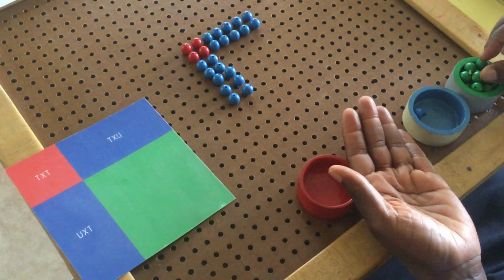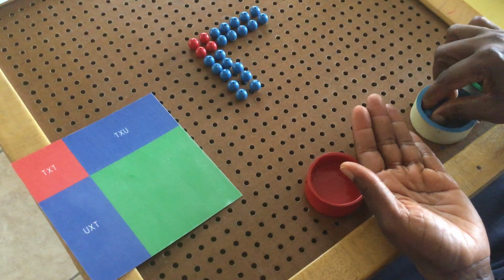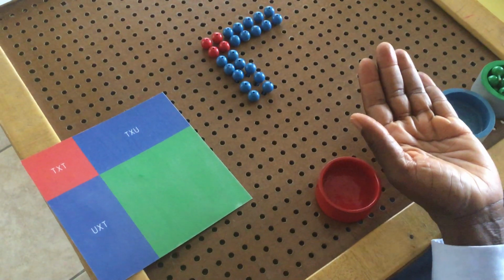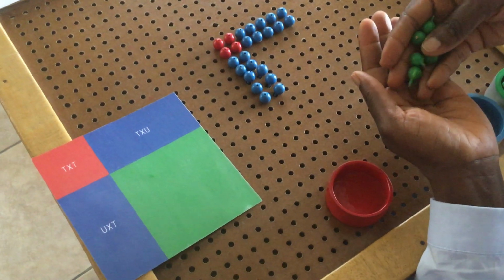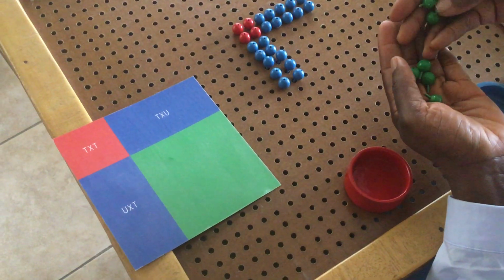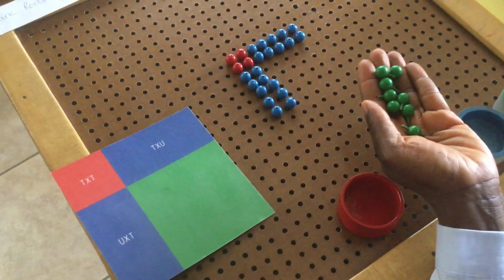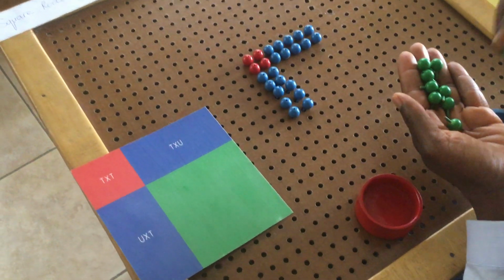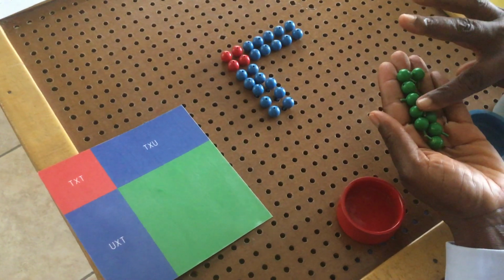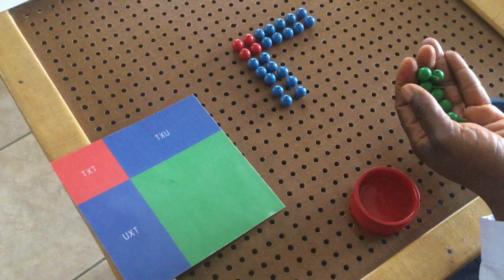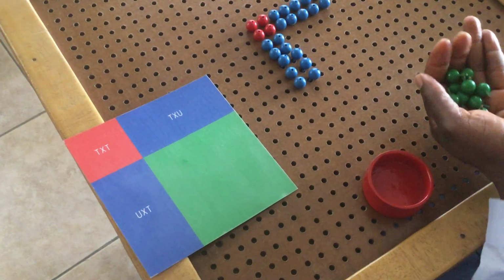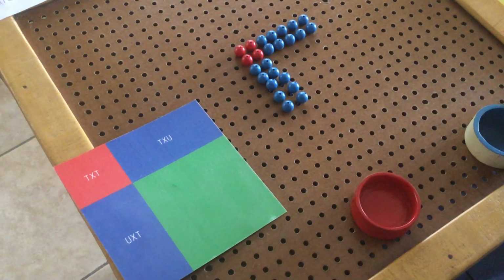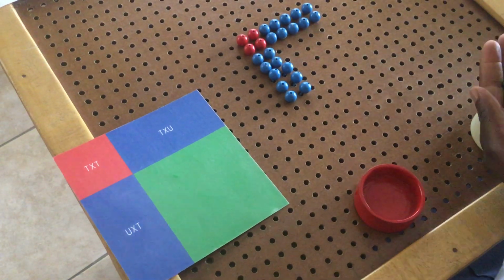I'll do the next exchange. 1, 2, 3, 4. So I've exchanged this. So I've exchanged 1 ten for another set of 10 units. Okay, so this copy is a bit small, so I can go ahead and begin to build the square.